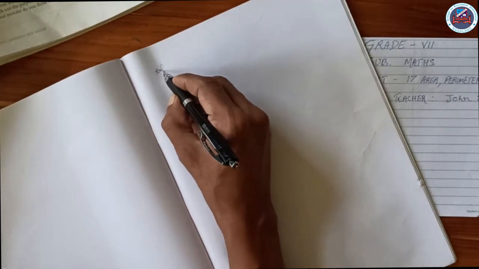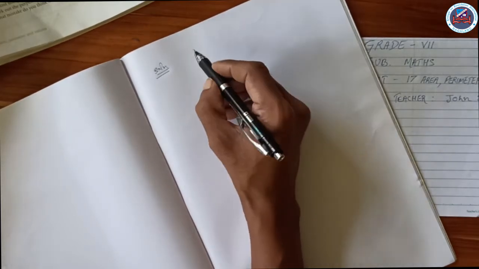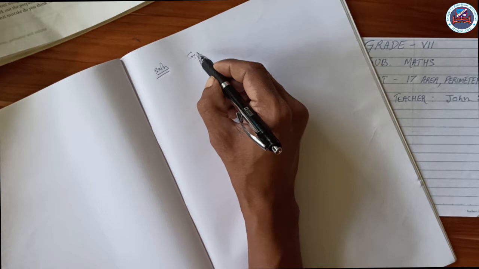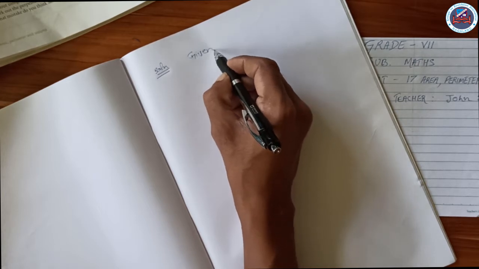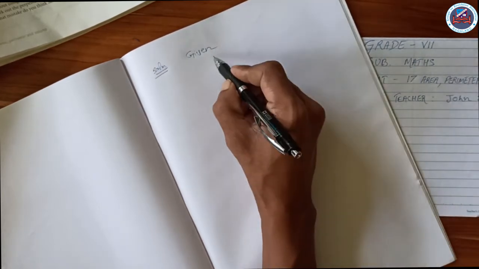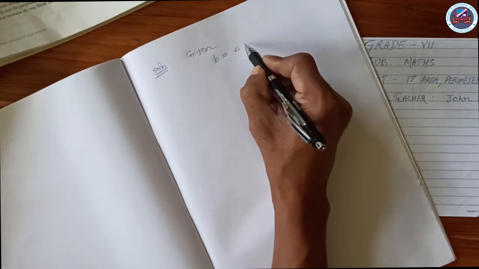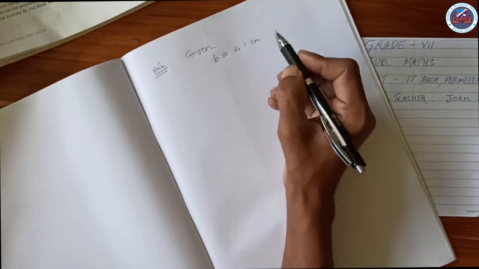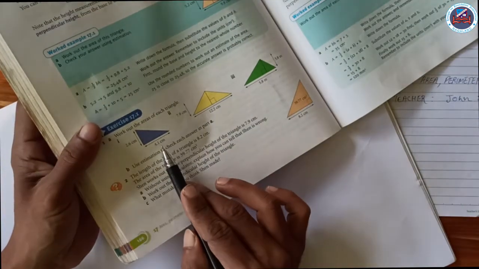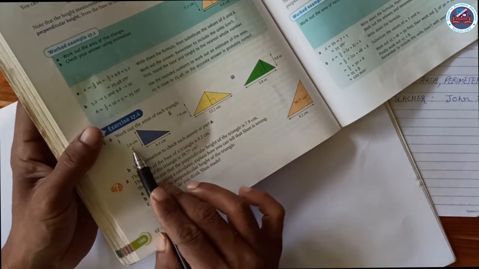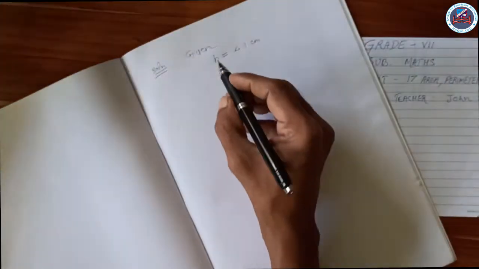Solution. You can just write like this: given, base 4.1 centimeter from the textbook. You just look, base 4.1 centimeter, height is 2.6 centimeter.